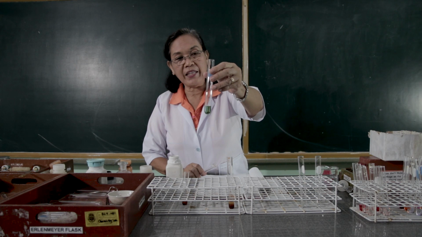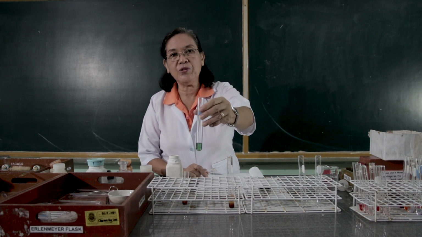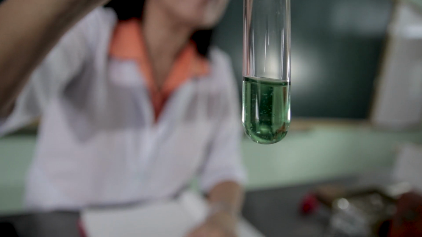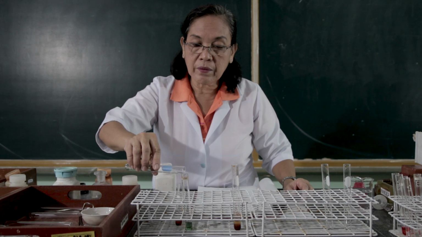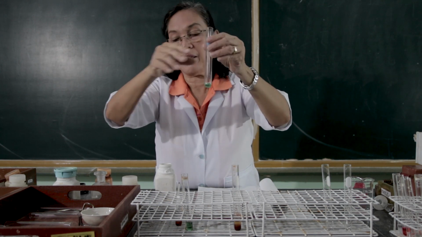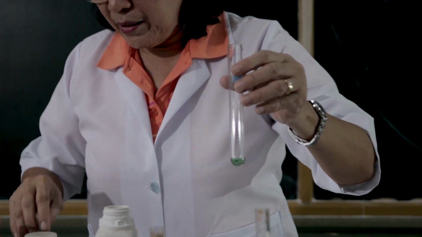Then to the precipitate of the reaction between the chromic sulfate and the sodium hydroxide, let us add this with the 6 normal sodium hydroxide. Let's add this.